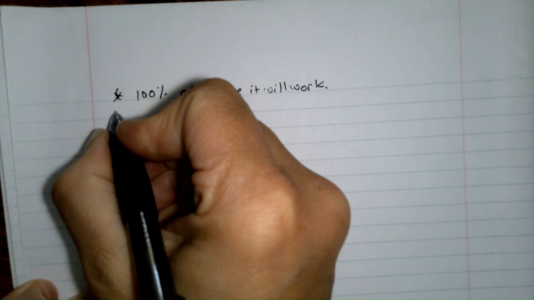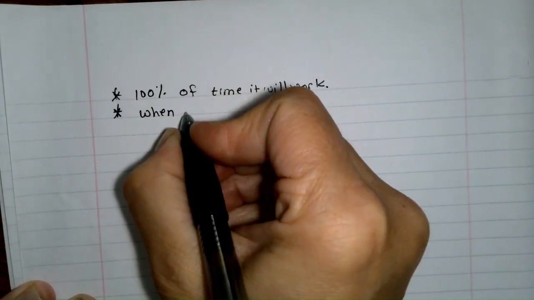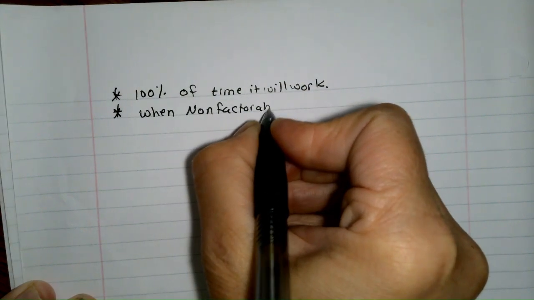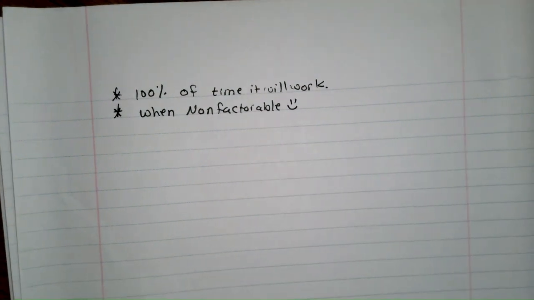It's especially helpful when the equation is non-factorable. The other thing is it will help us find our complex roots should we need to find our complex roots.